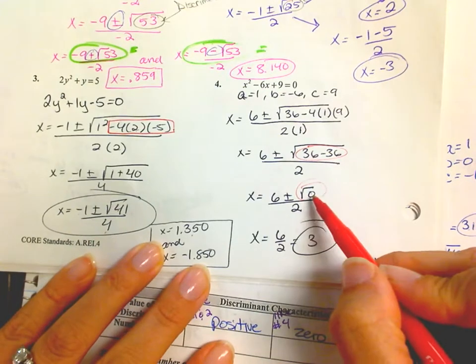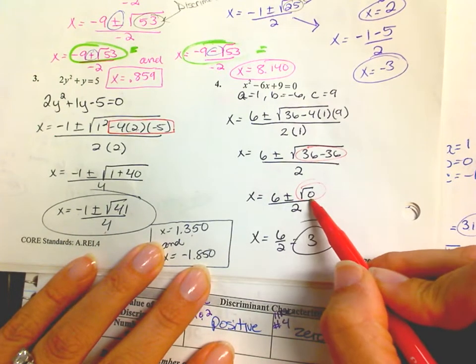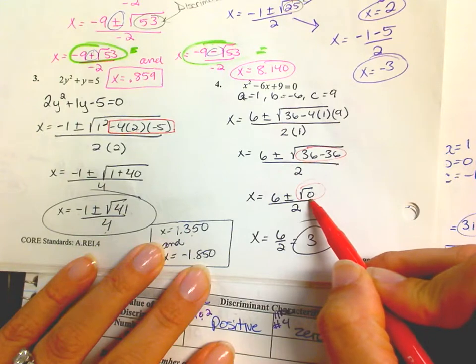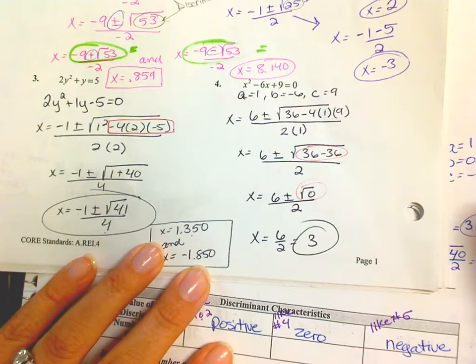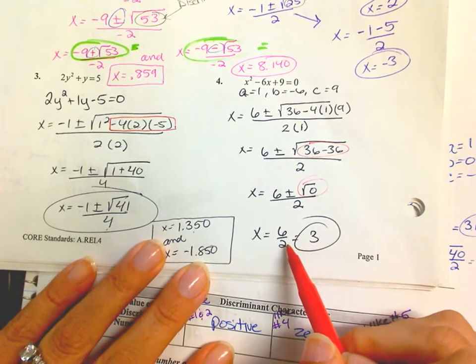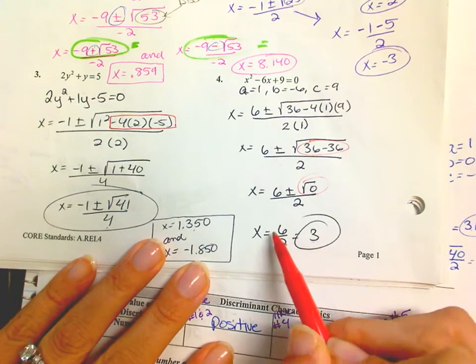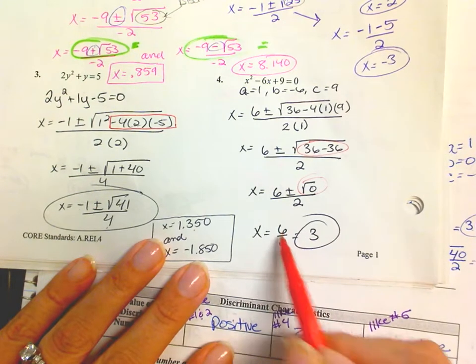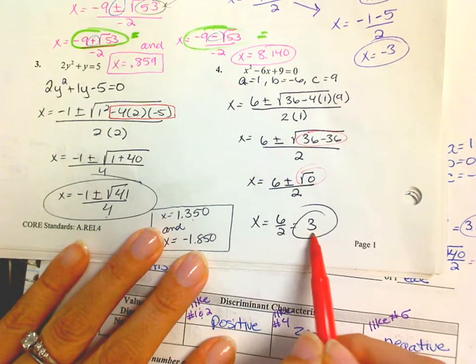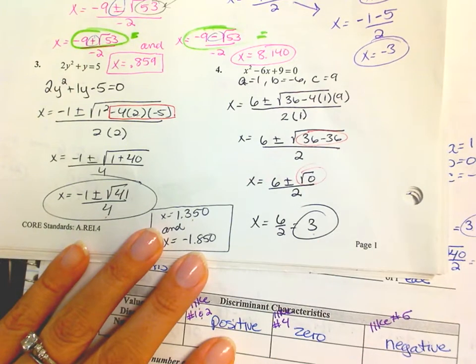Well, it doesn't matter if you add the square root of 0, which is 0, or subtract it. You're not going to get anything different there, right? So it turns out you only have one solution because 6 minus 0 and 6 plus 0 is both 6. So you only end up with one solution of 3. So that's nice.